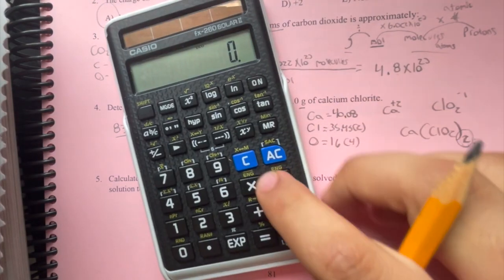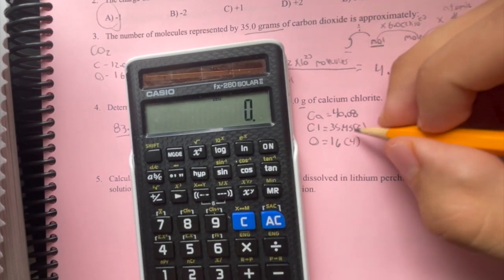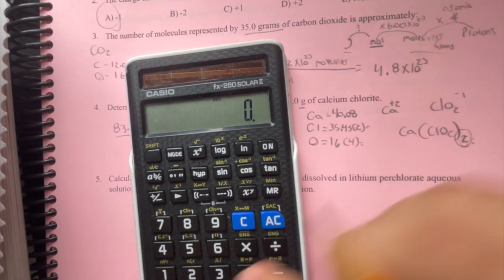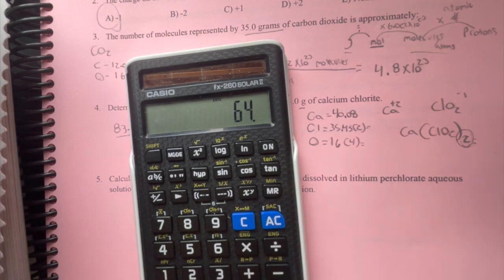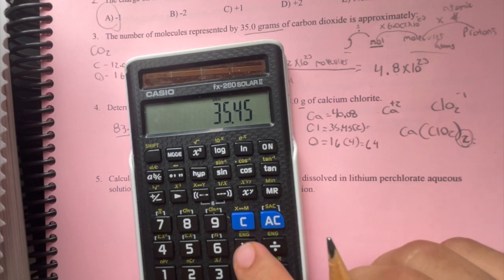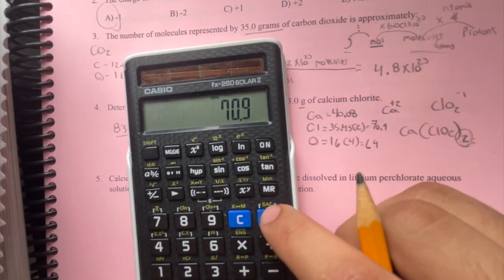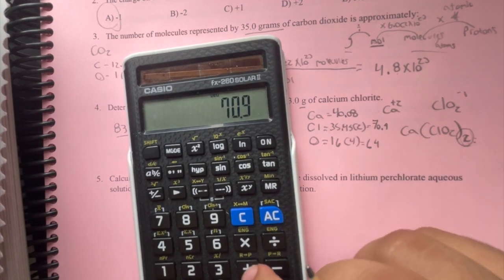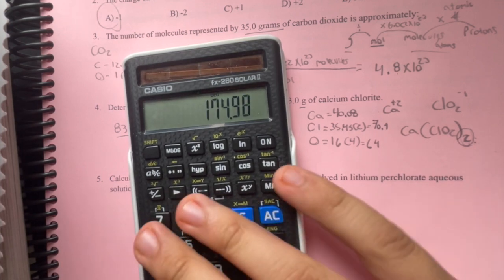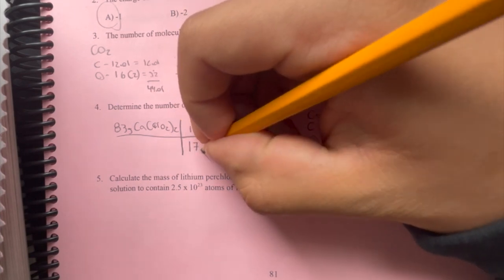Okay, so we can just calculate it real quick. I just like to do these multiplications separately and then just add them up at the end. So we have 35.45 times 2, which is 70.9. And then, well, we just have calcium. So it'll be 70.9 plus 40.08, which is 111. So it's 111. So we'll go ahead and put that here.